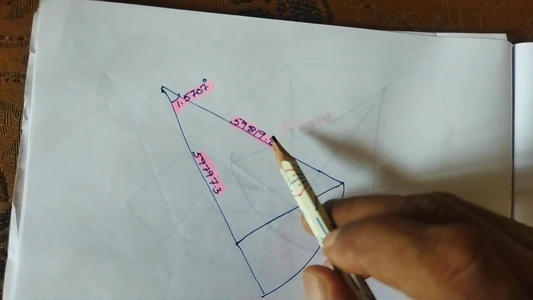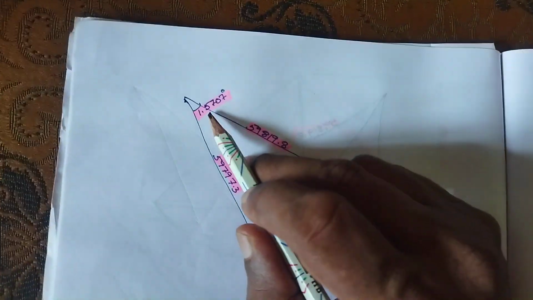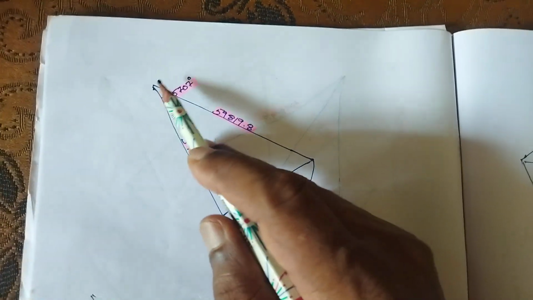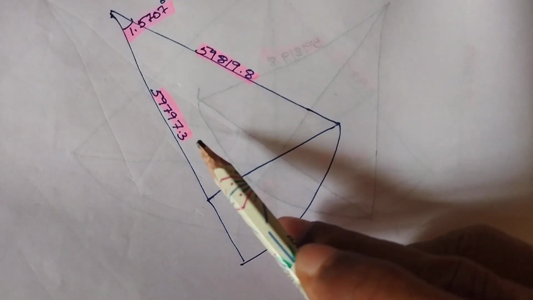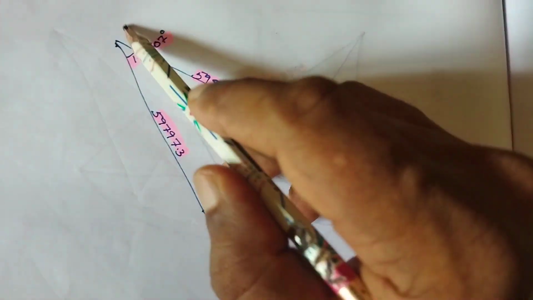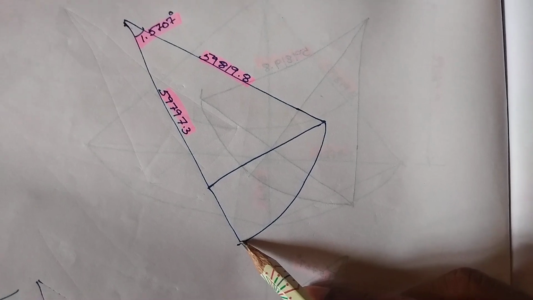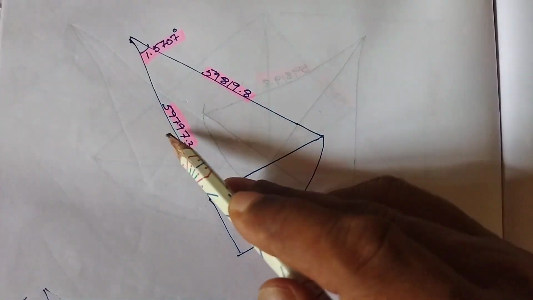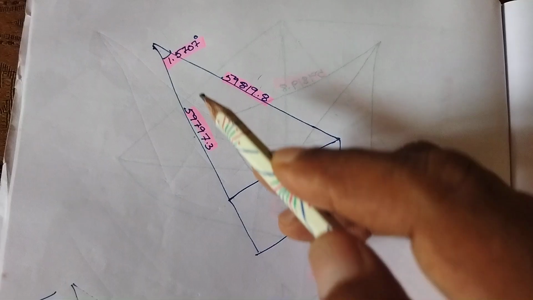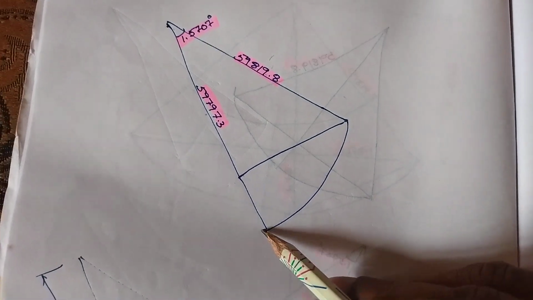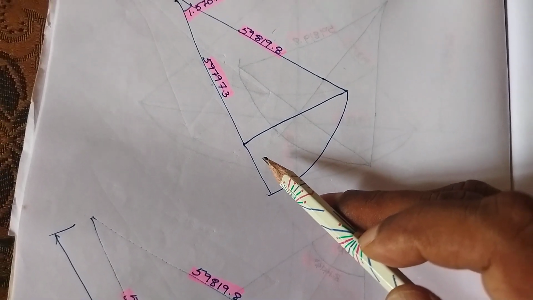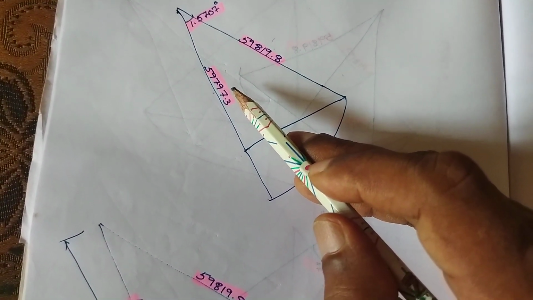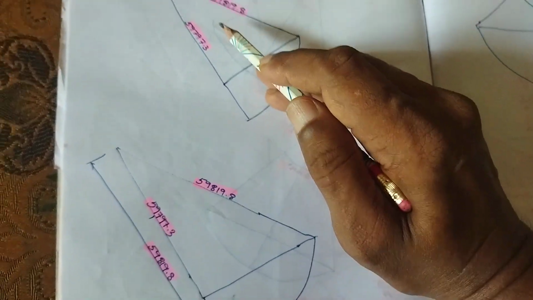Earlier we got 59,819.8. This degree is 1.5707. Now we got the adjacent side from here to here as 59,797.3. If it is so, the length from here to here will be this measurement minus this measurement. This measurement is the radius. Radius minus this measurement is this measurement. So 59,819.8 minus 59,797.3. Do it in your calculator.